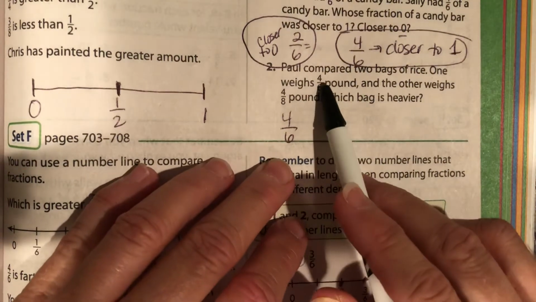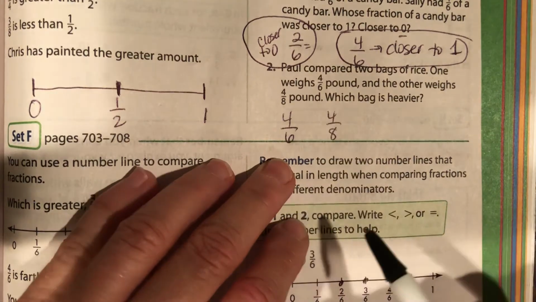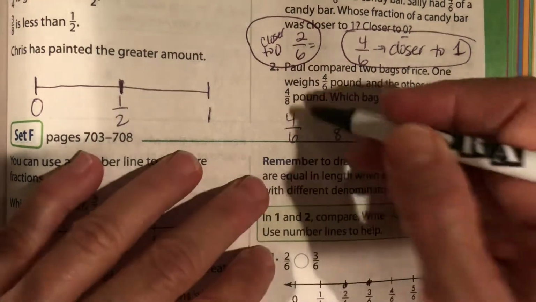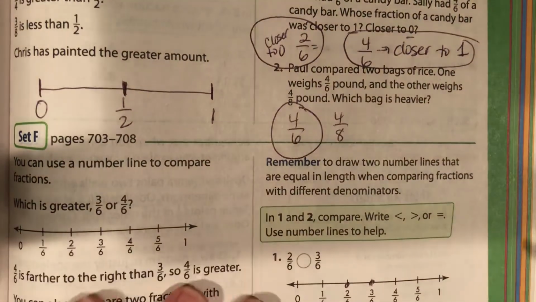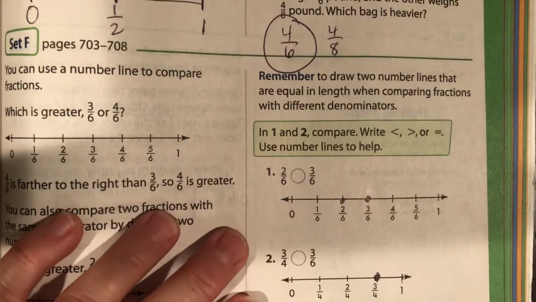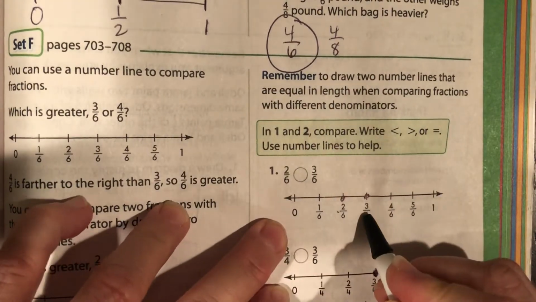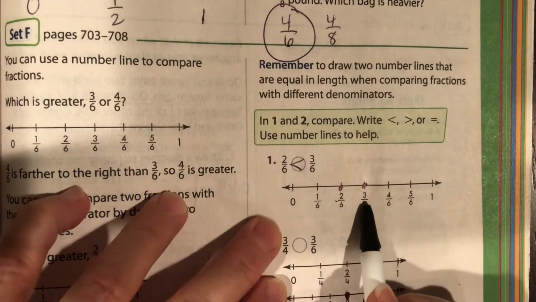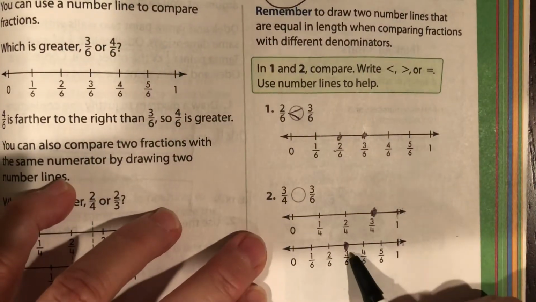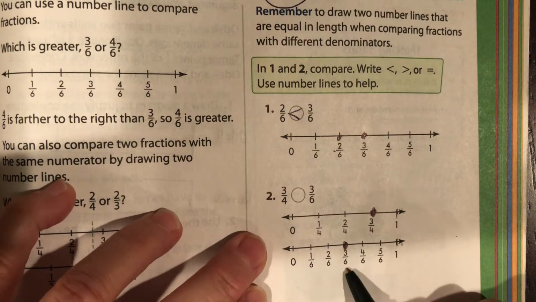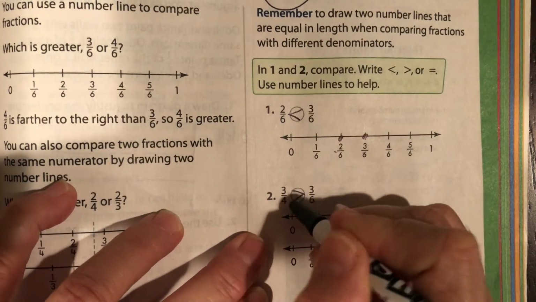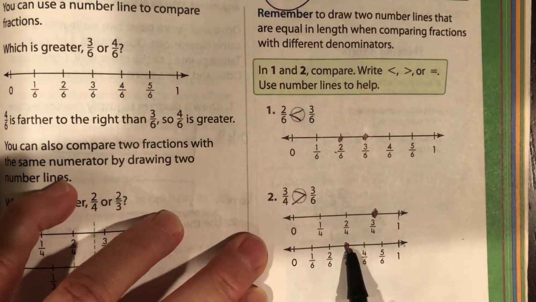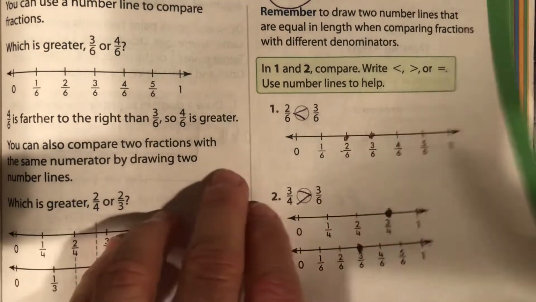And then 4/6 is definitely bigger than 4/8, so 4/6 is going to be heavier. Okay, you got 2/6 compared to 3/6, so 2/6 is less than 3/6. And here you have 3/4 compared to 3/6, so 3/4 is greater than 3/6. Okay, let's look in the back.